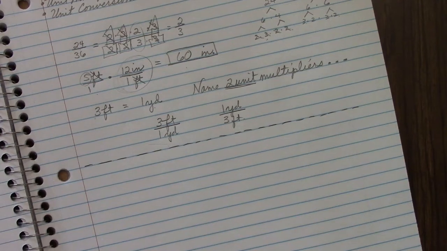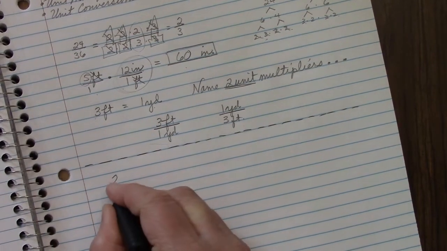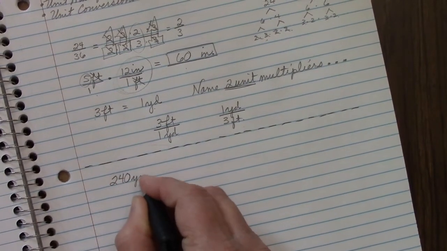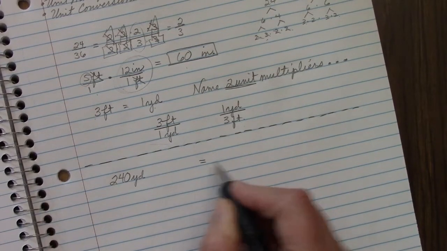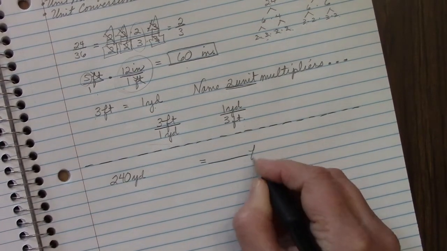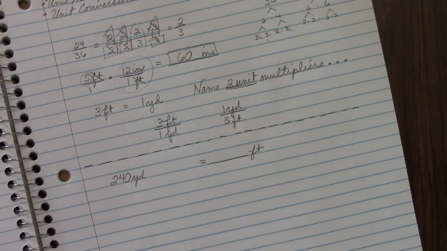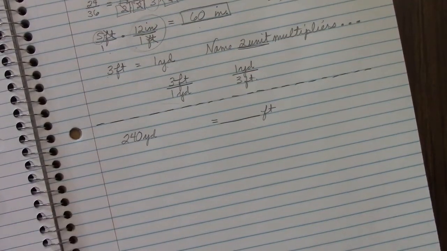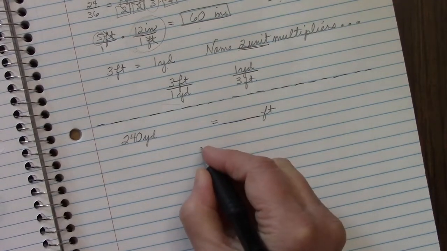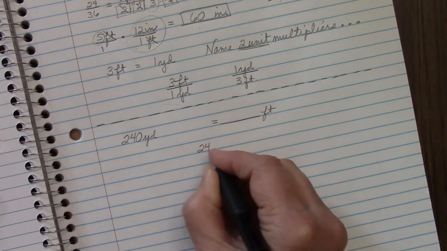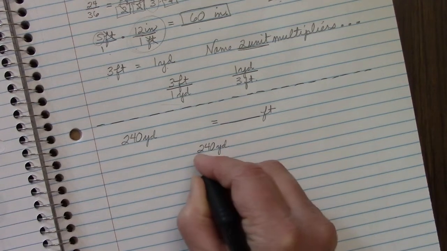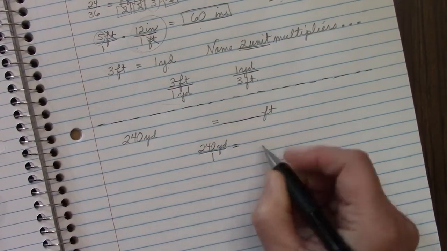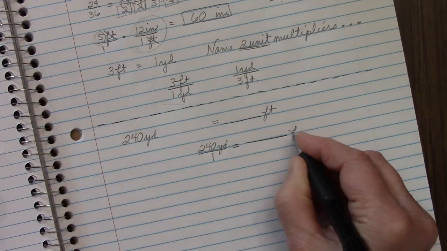Well, let's do something very simple like this. Let's convert 240 yards, and we want to know how many feet that is, okay? 240 yards, how many feet? This is the way you're going to set it up. You're going to write 240 yards, and you're going to put it over 1 is equal to how many feet?